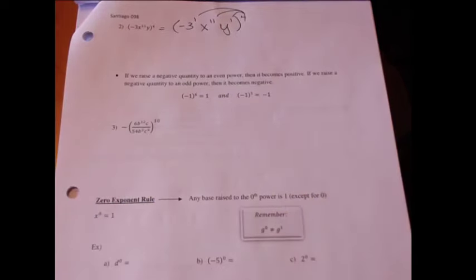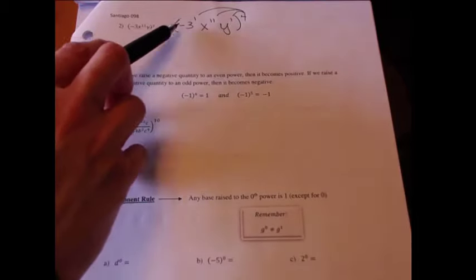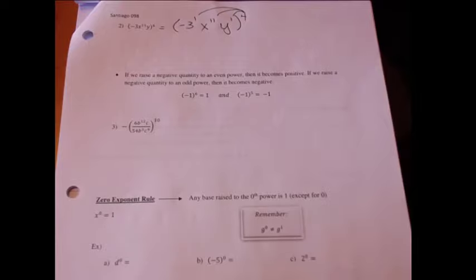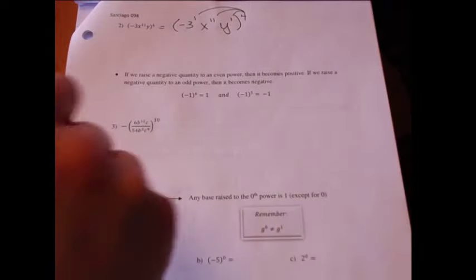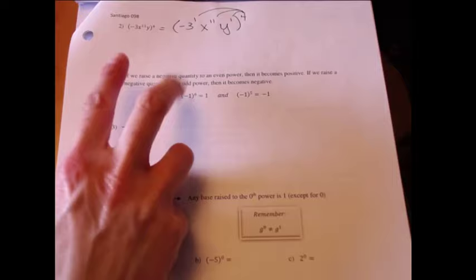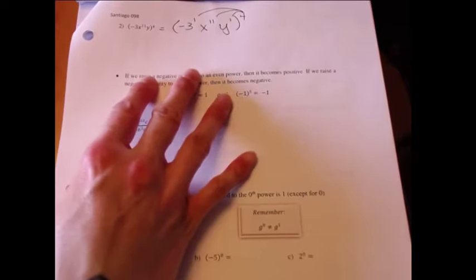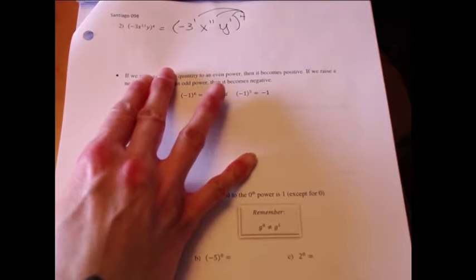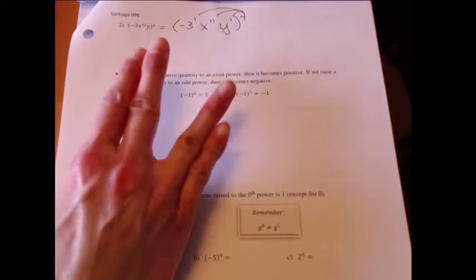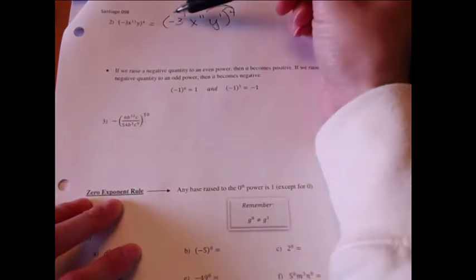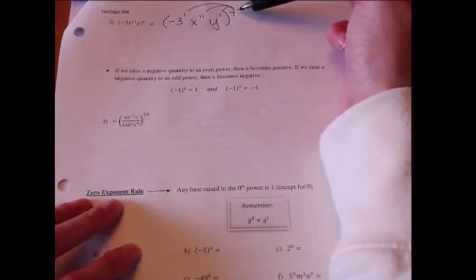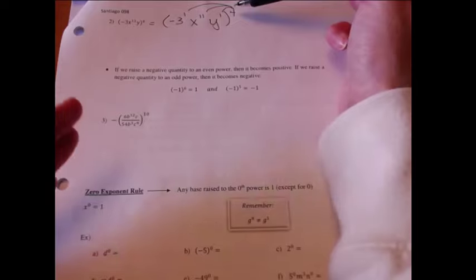Now here's the other piece that I want you to consider. What in the heck do we do with that negative? Think about this logically. That negative is inside this set of parentheses, correct? And the set of parentheses is being raised to the 4th power. So let's think about this logically. A negative times a negative times a negative times a negative. Negative times a negative, positive. Negative times a negative, another positive. Positive times positive, positive. So anytime you have a negative quantity raised to an even power, it's got to be positive because every pair of negatives is positive.